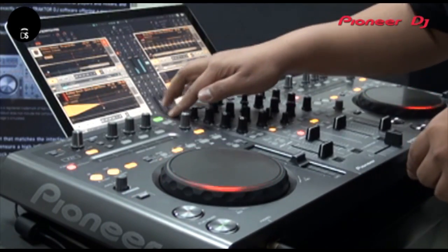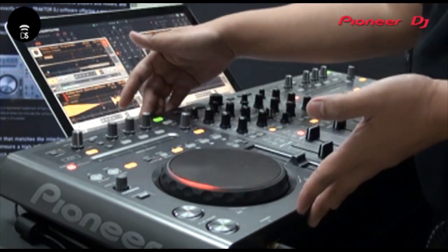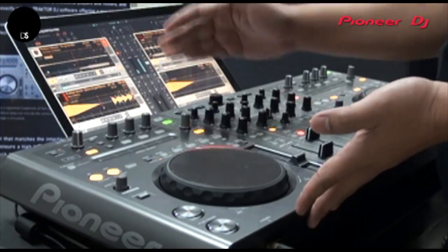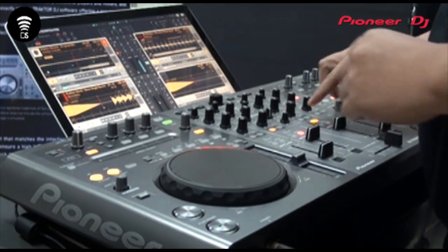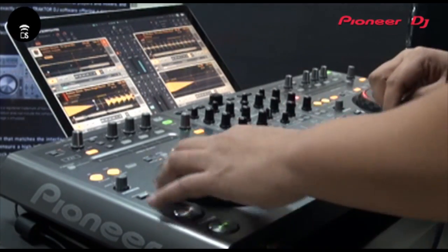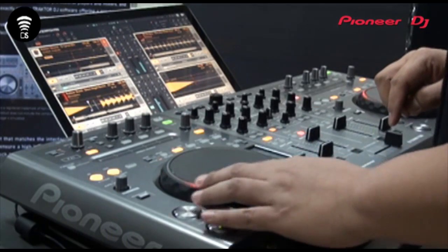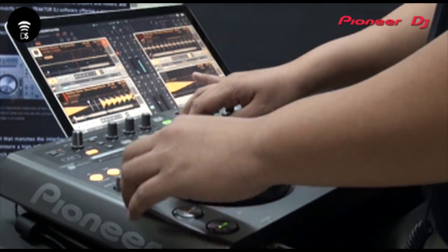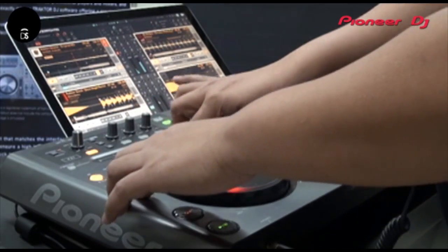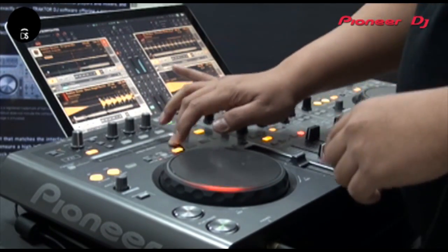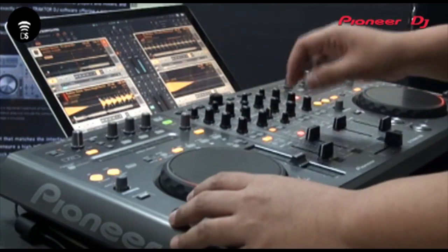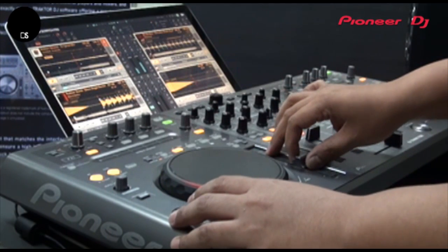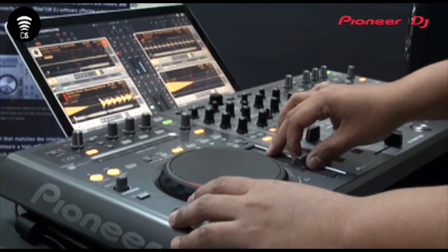Make sure the button for the deck area is on C, not A. First click, set the BPM to the same as the rest.